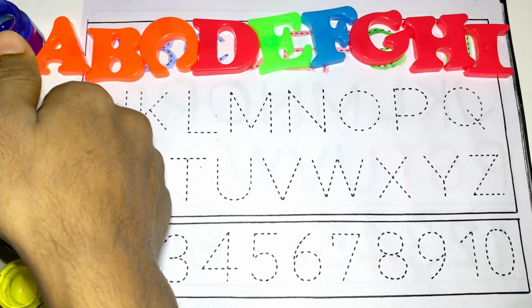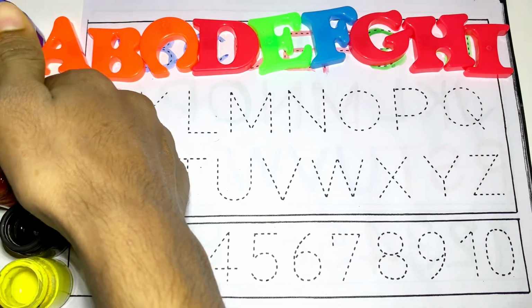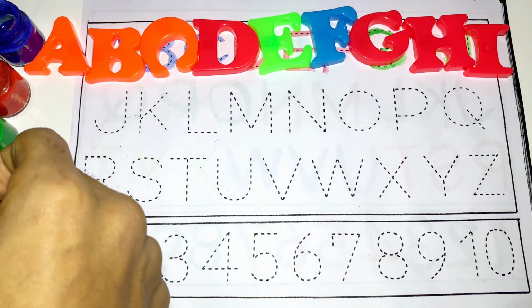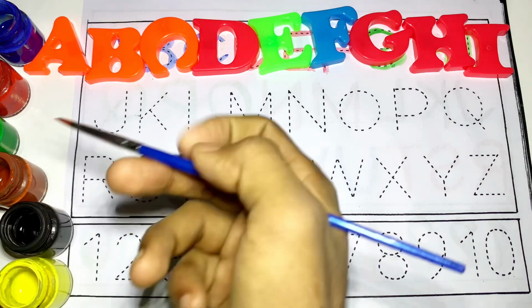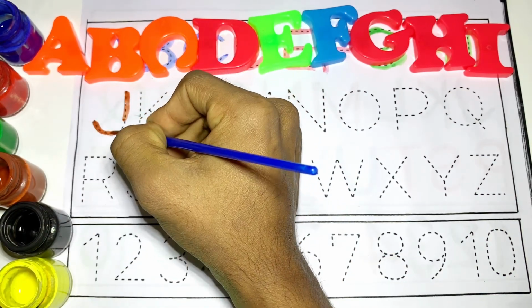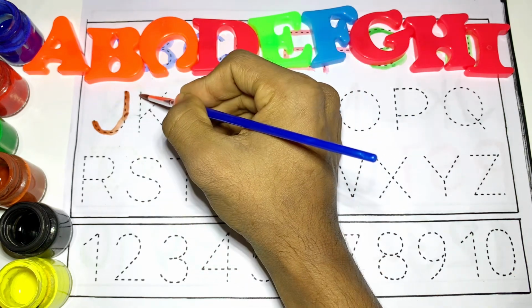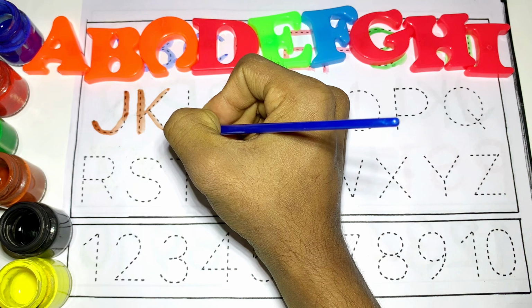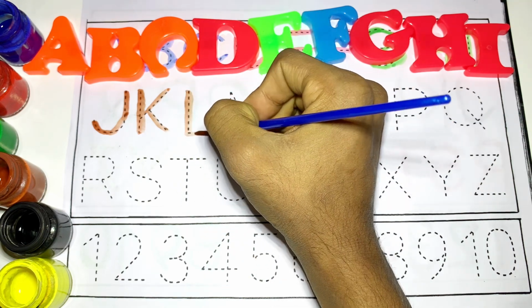Kids, now draw J. J for joker, J for jackfruit. And use brown color. Brown color. K for kite, K for king. L for lion.